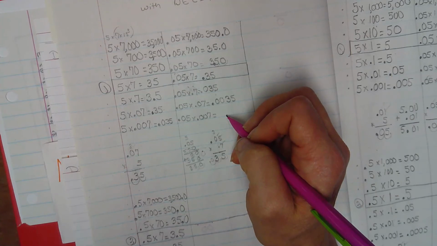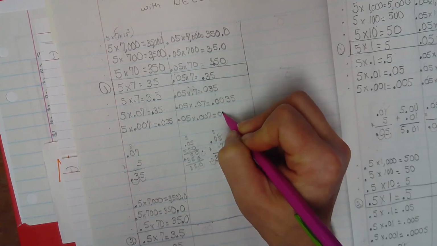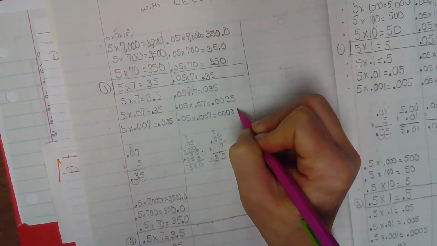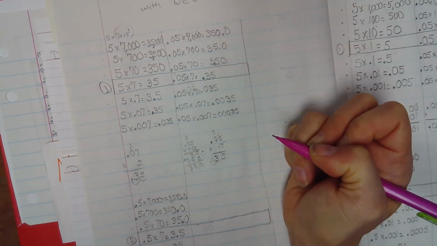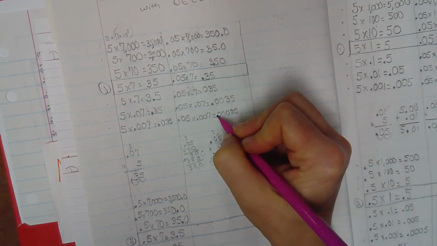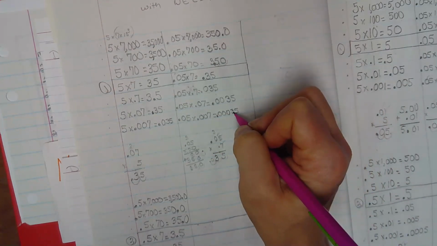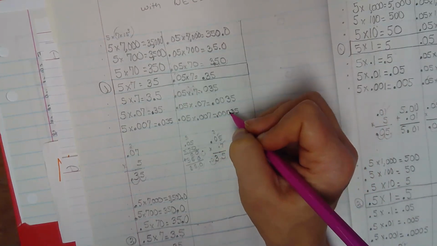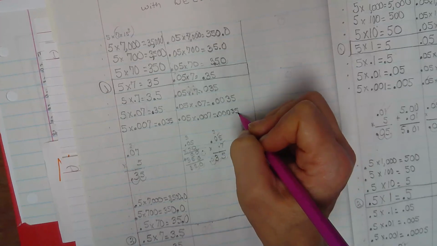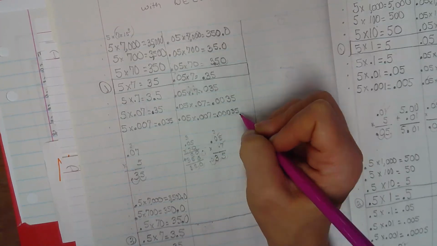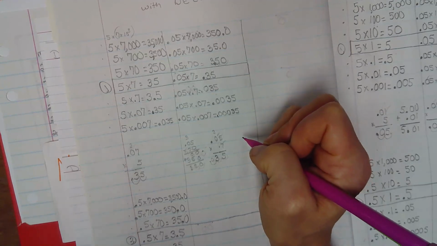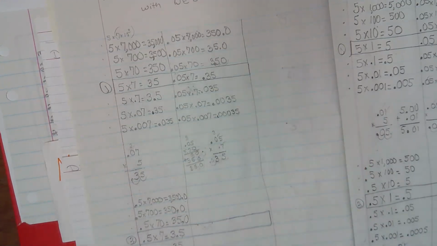Weeny teeny teeny pieces. This, don't forget the decimal, is 35 tenth, hundredth, thousandth, 10,000th, 100,000th. 35 hundred thousandths. Rather a small amount.